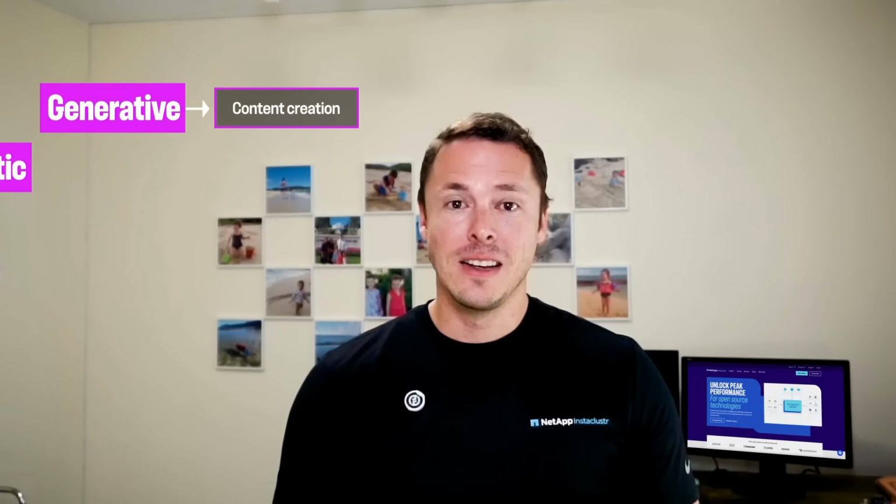Purpose and autonomy. GenAI excels at creation and synthesis. Need to write documentation, generate test cases, create marketing copy? GenAI is your friend. Agentic AI excels at execution and decision-making. Need to optimize your infrastructure costs in real time? Automatically respond to security threats? Manage complex workflows? That's where agents shine.